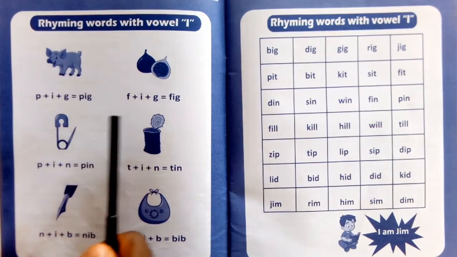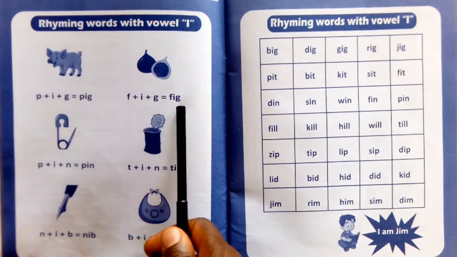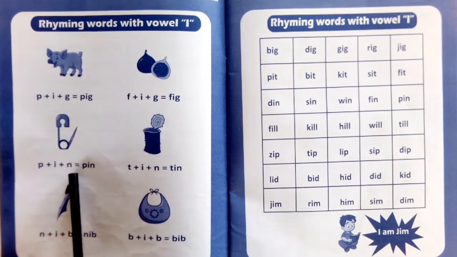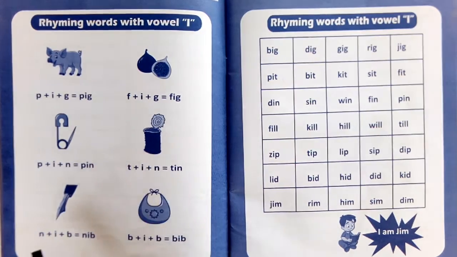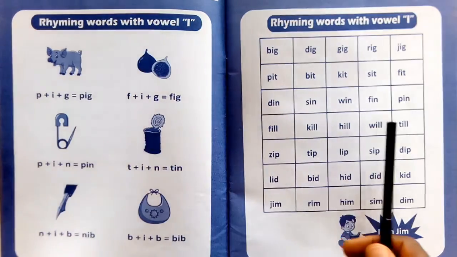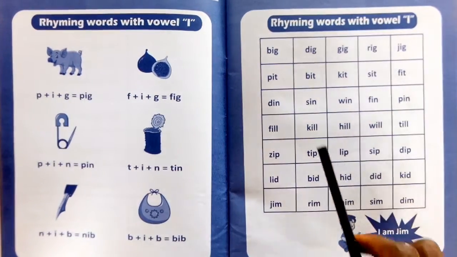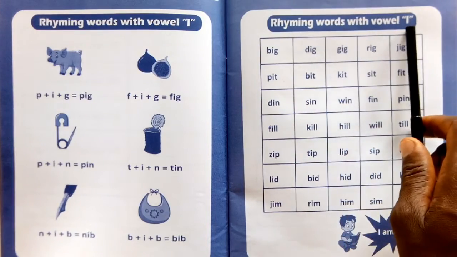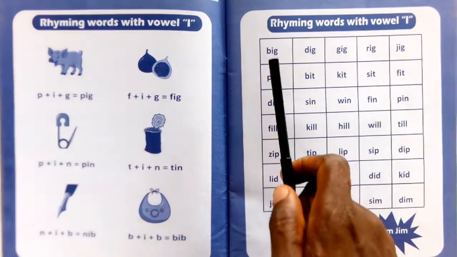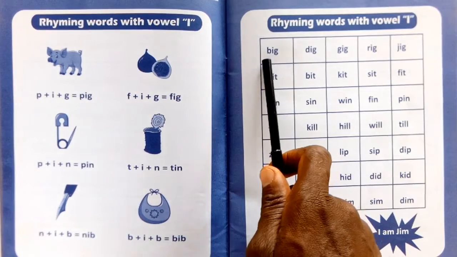P-E-G, pig. F-E-G, fig. P-E-N, pin. T-E-N, tin. N-E-B, nib. B-E-B, bib. So we move on to the next page, and on that page we have rhyming words with vowel E. So we move on.